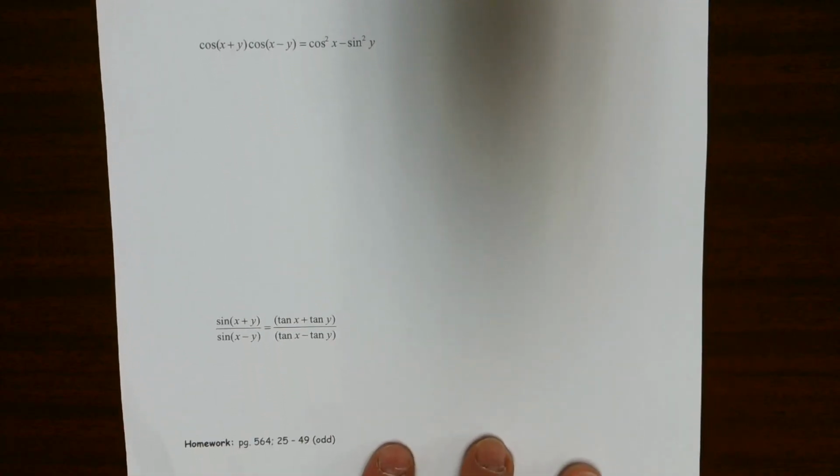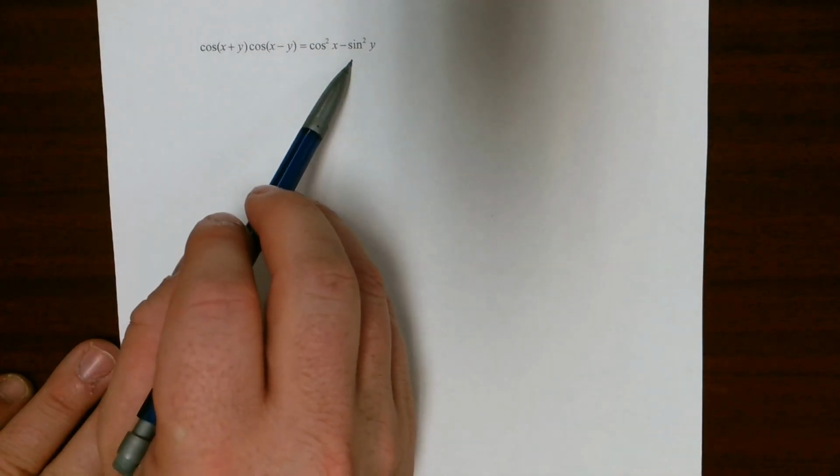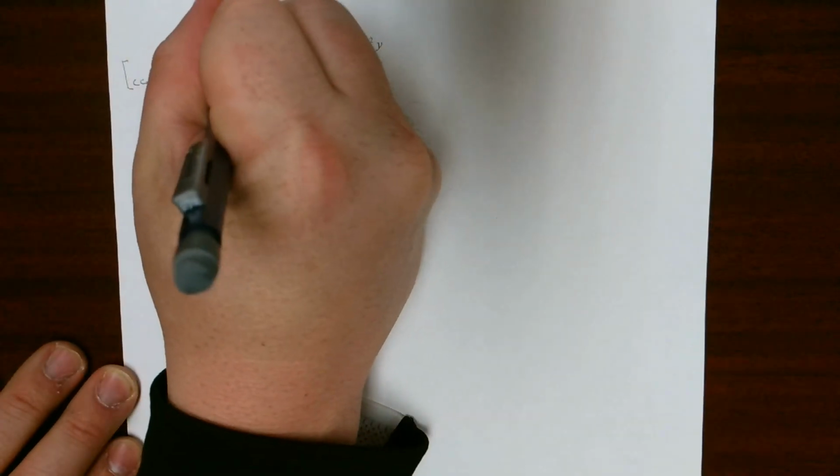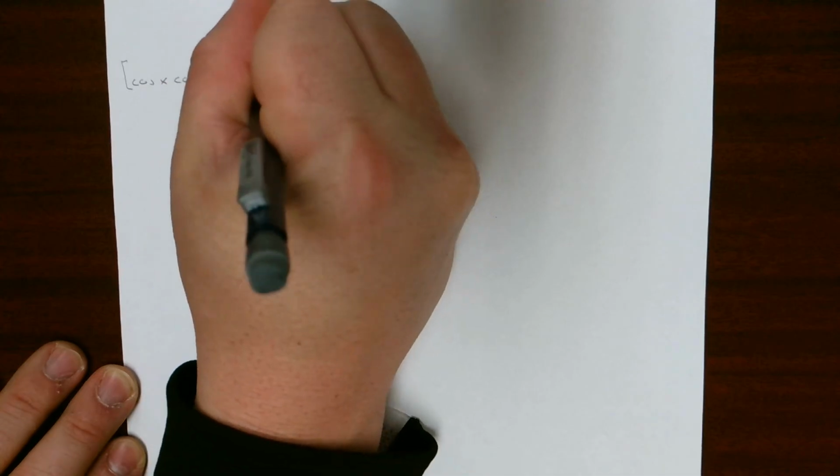Okay, let's dive into another one here. All right, clearly we should be in the groove now where we're recognizing that this is cosine sum and difference identities. So we want to use that family of identities to prove this right side. Okay, so let's just go ahead and make the substitution. Cosine of an angle plus an angle is equal to cosine first angle, cosine second angle, minus sine first angle, sine second angle.